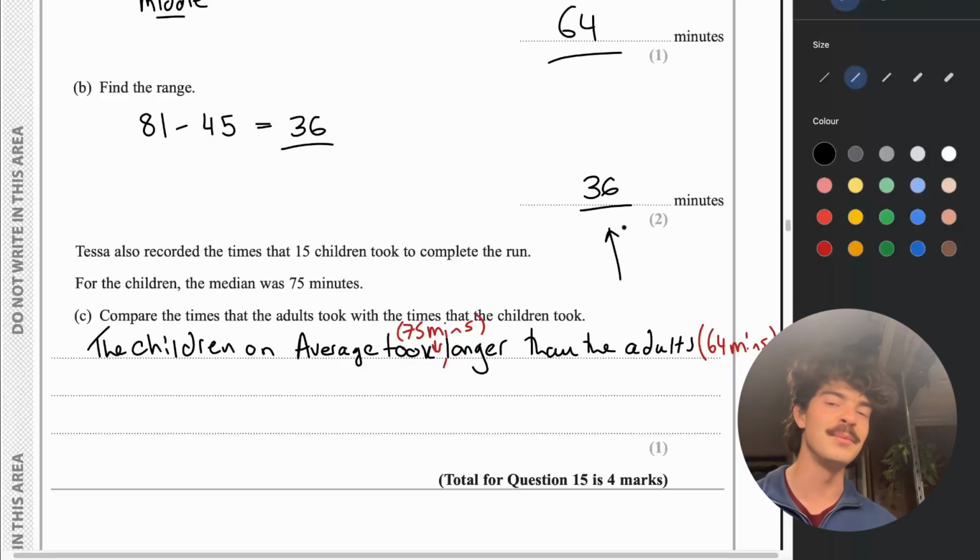In some of these questions, you might be asked about the range or the spread of the data. You do exactly the same thing. You'd go, the adults had a smaller spread or a larger spread, depending on what the children have. But of course, we've got no data here on how they got on.